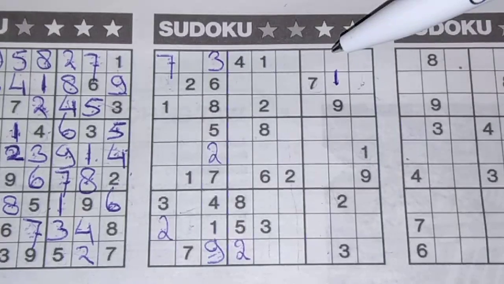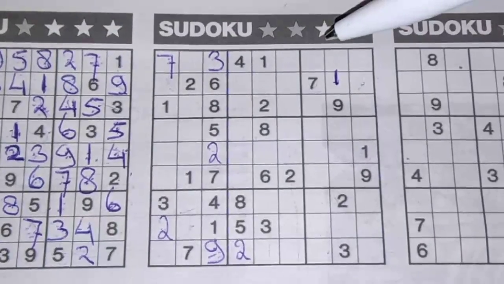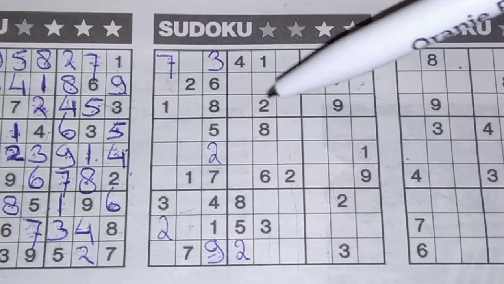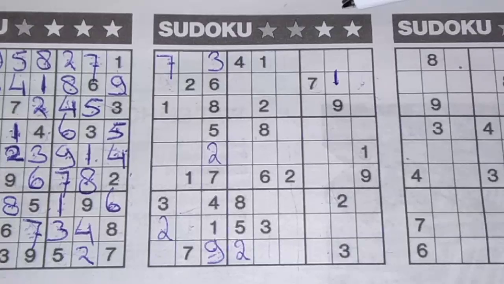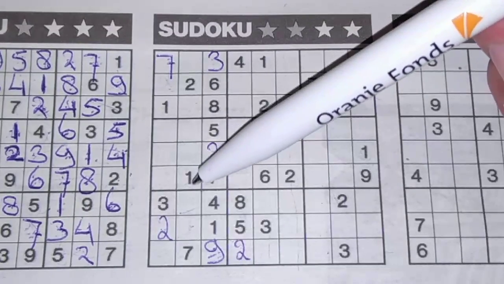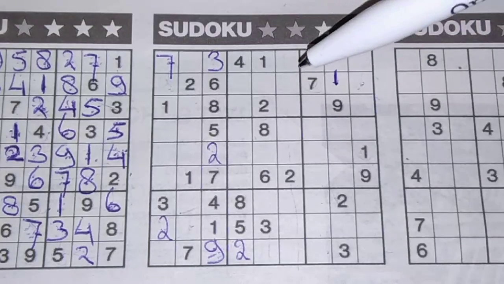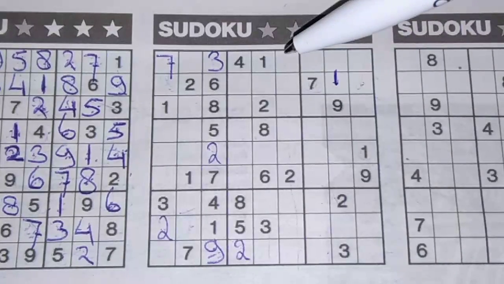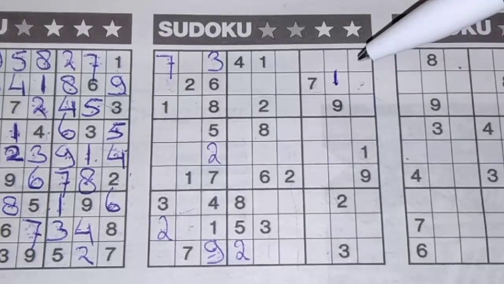And then 6, 8. 4, 3, 3. How about... yeah, what number can I use?